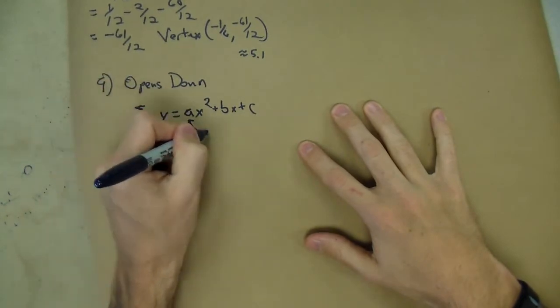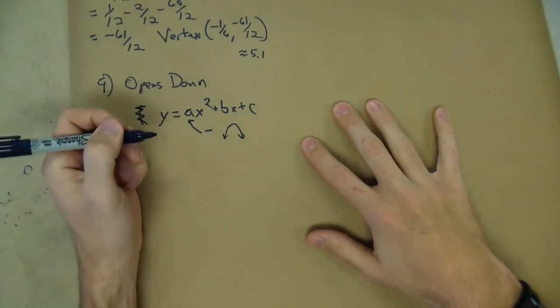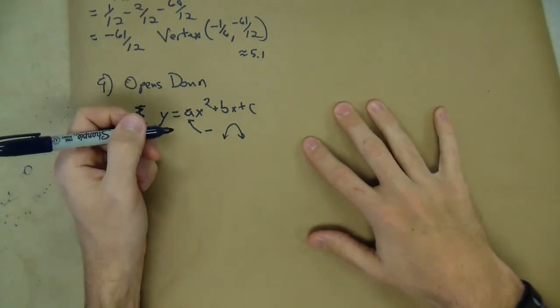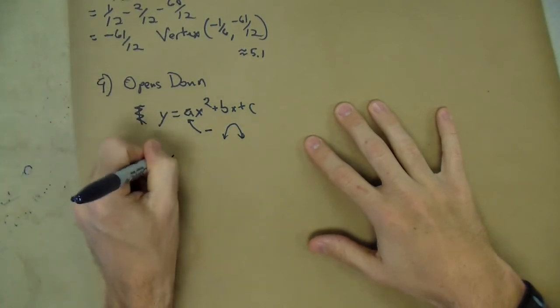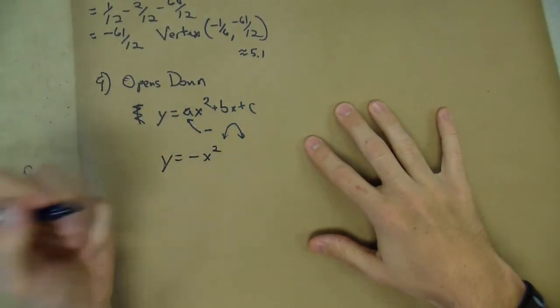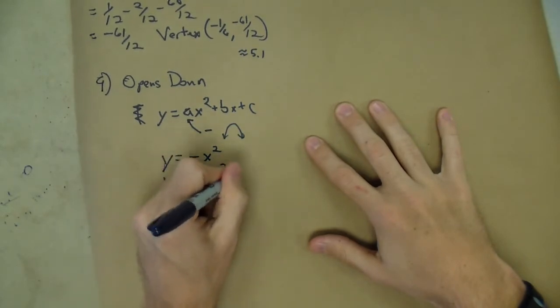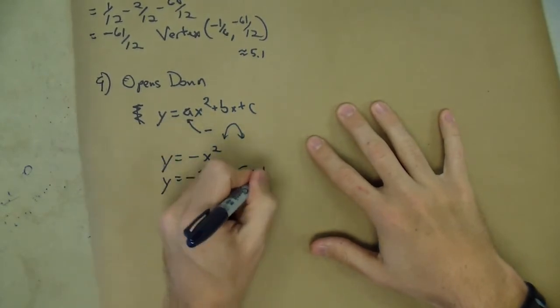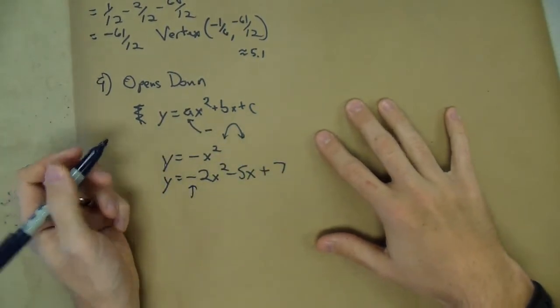Now, if the a value is negative, it's going to open down. So anything with an a value negative. It doesn't matter what the rest of it is, as long as that first term in front of the x squared is negative. Let's make it a y equals negative x squared. That would work. We could do negative 2x squared minus 5x plus 7 if we wanted, as long as it's a negative.